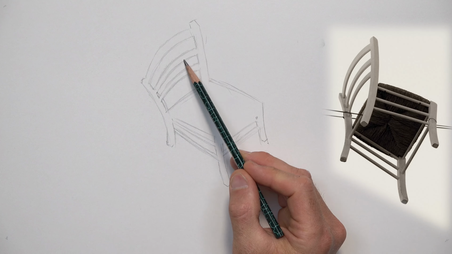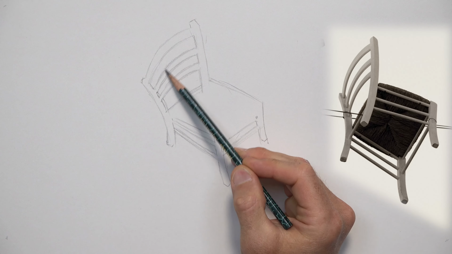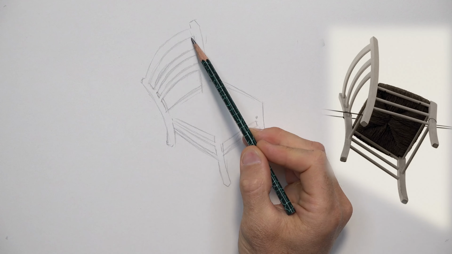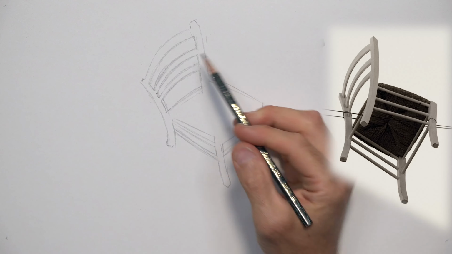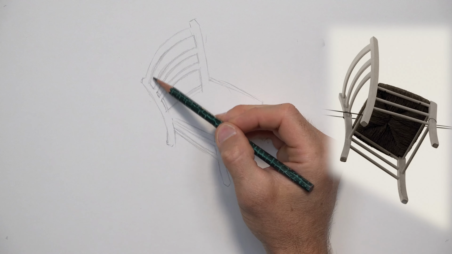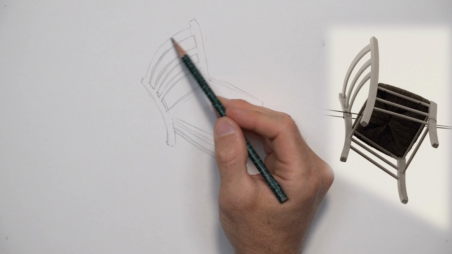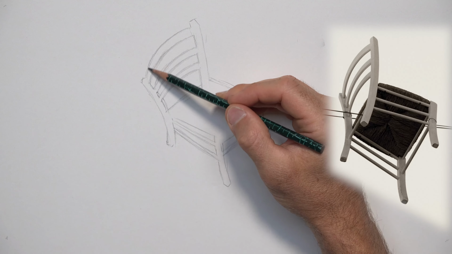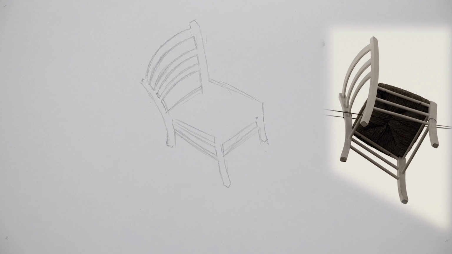Okay, so now that I've drawn these shapes in, I'm seeing where I need to make corrections. This is definitely not curved enough. I thought it was, but it needs to bulge out a little bit more and then drop. Same thing with this edge. It needs to bulge out a little bit more and then drop. That's looking a lot better.